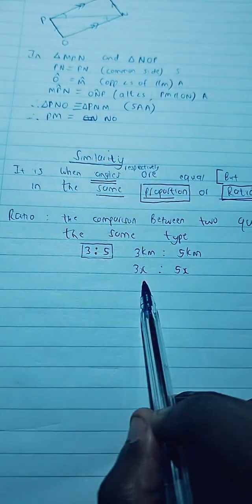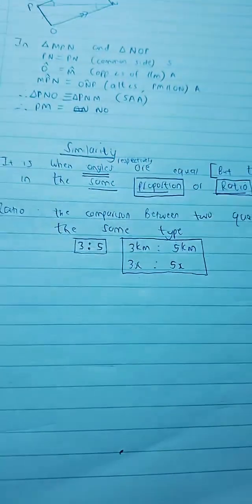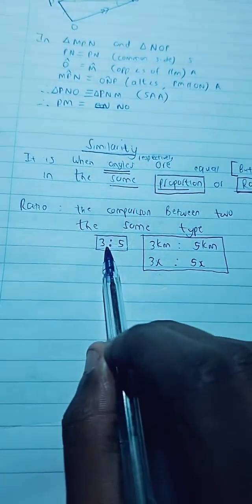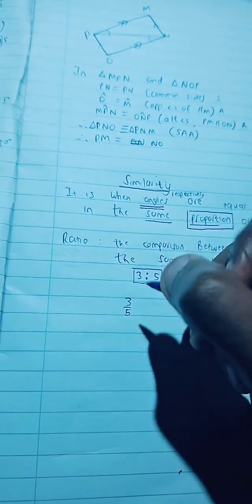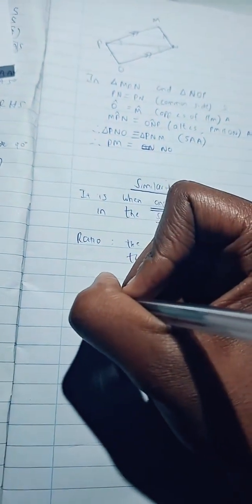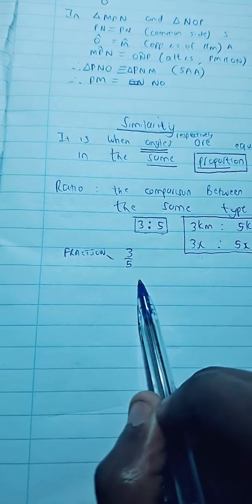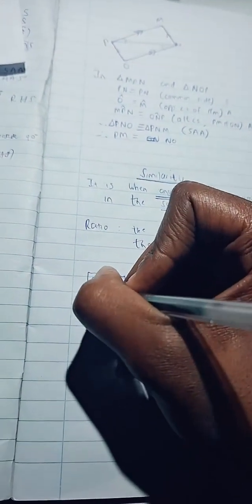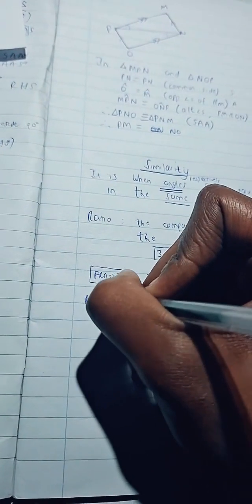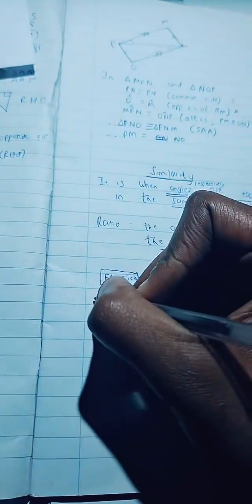So that's what we mean by ratio. Ratio can be expressed in this manner. Or I can write 3:5 as a fraction, because ratio can be expressed as a fraction. That's why we refer to a fraction like this as a rational number.